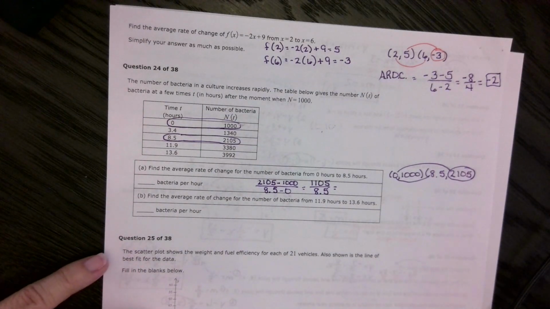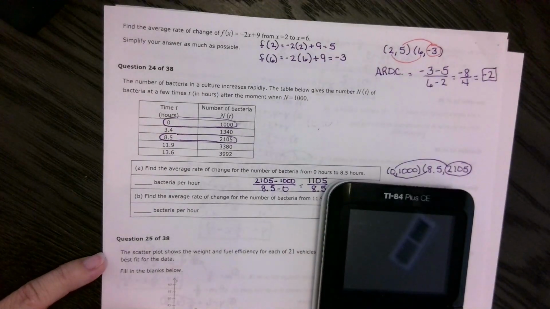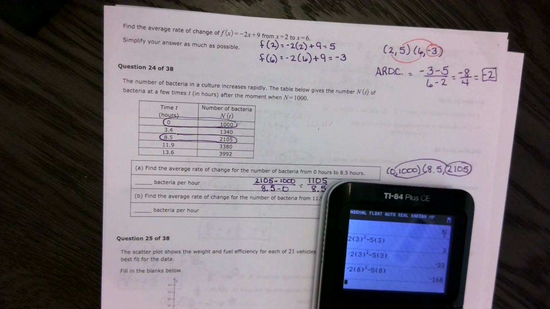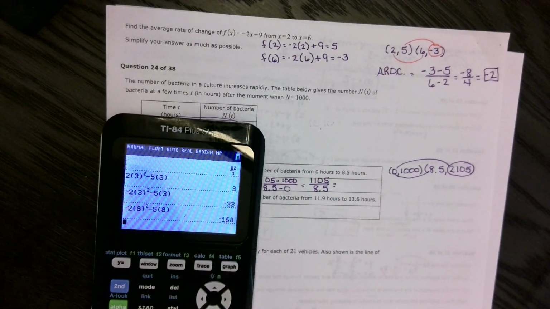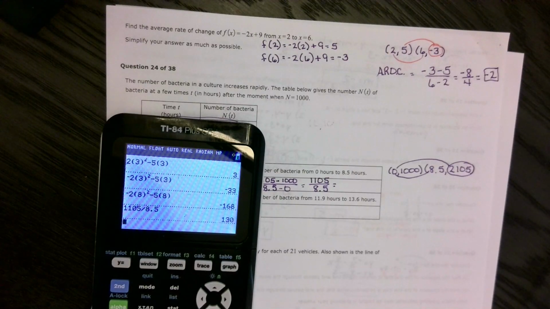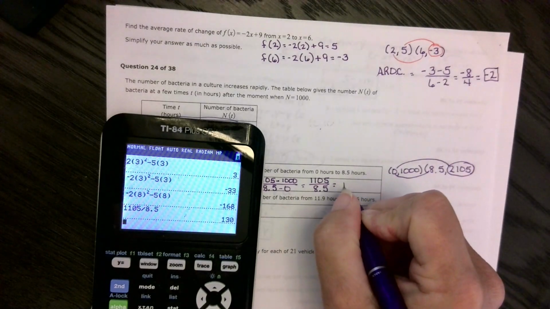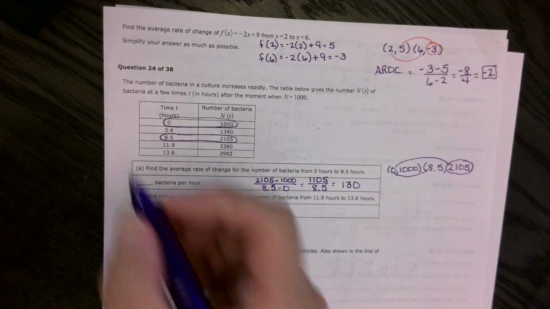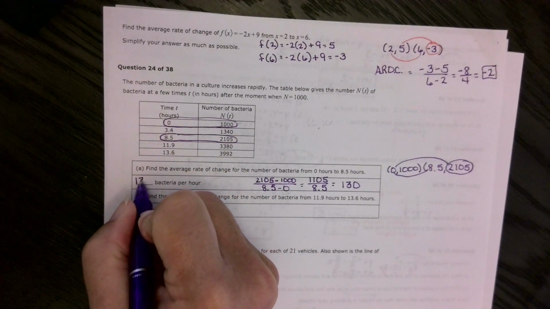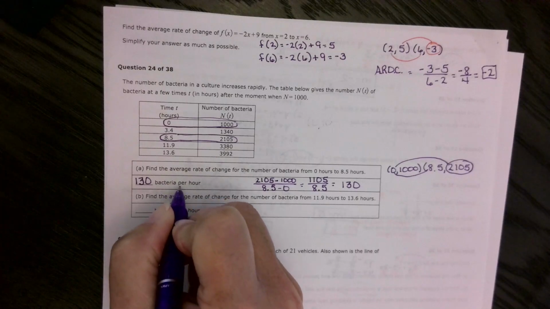When you do that, I gotta be careful, this cord for some reason might knock my audio out. Okay, so 1105 divided by 8.5, and we get 130.